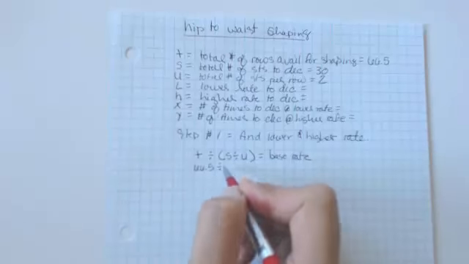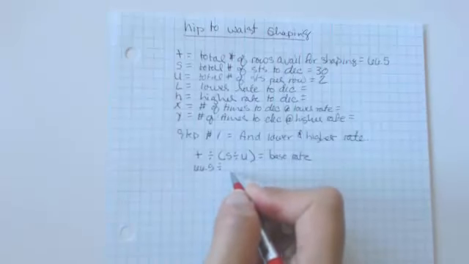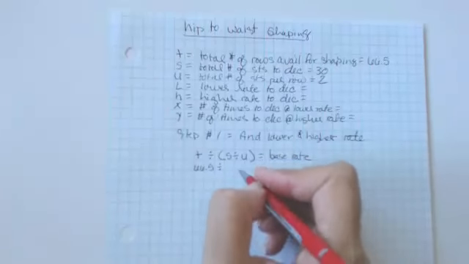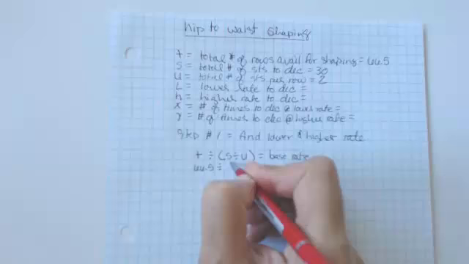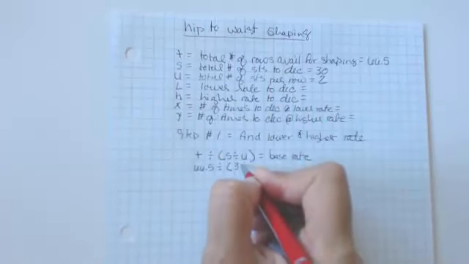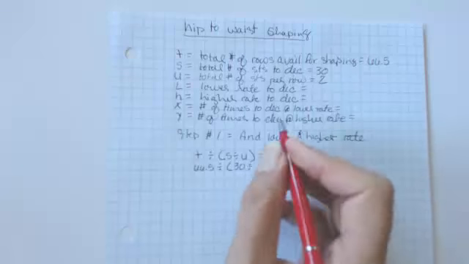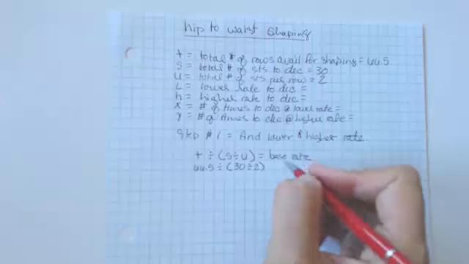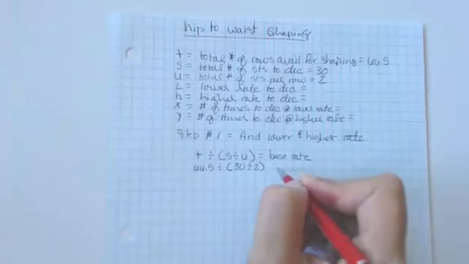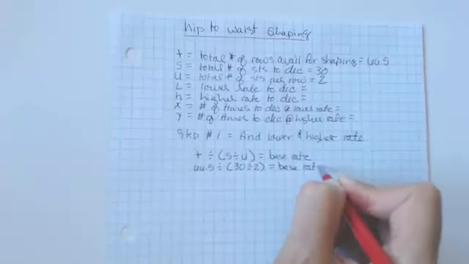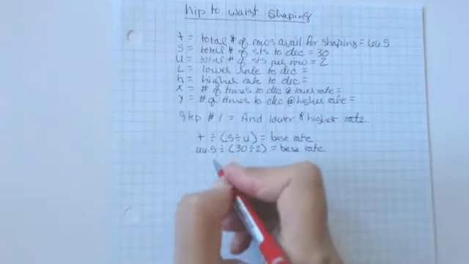Right now I'm just filling in my numbers that I know. So S, that's 30, divided by U, that's 2, equals the base rate.